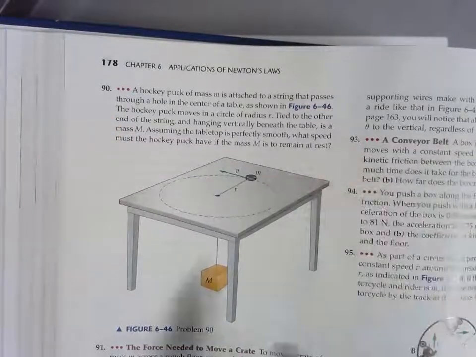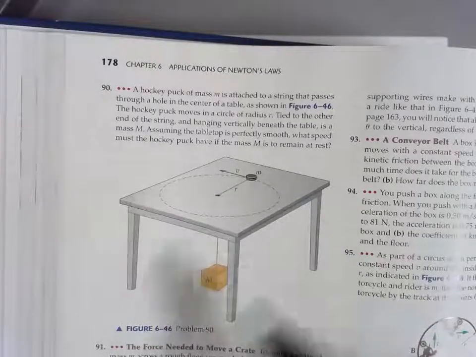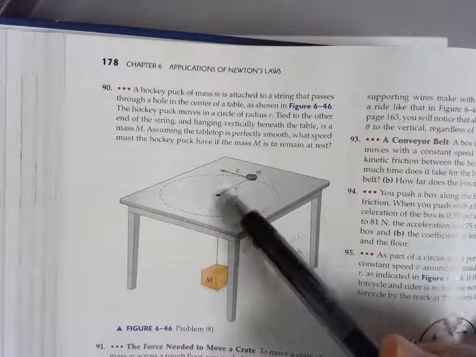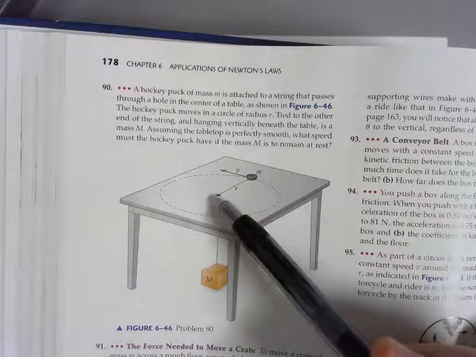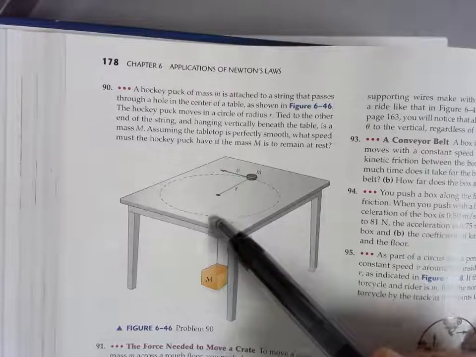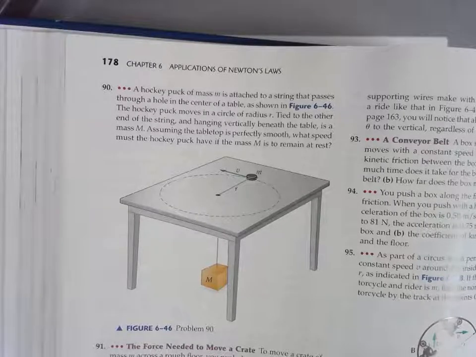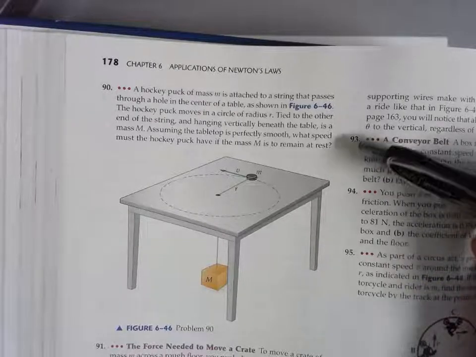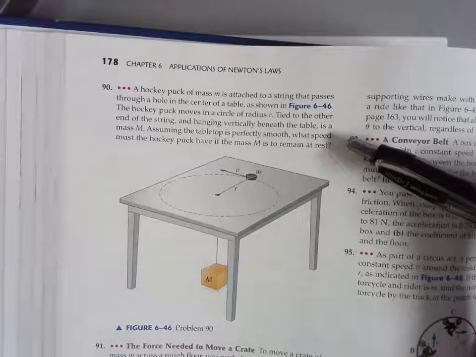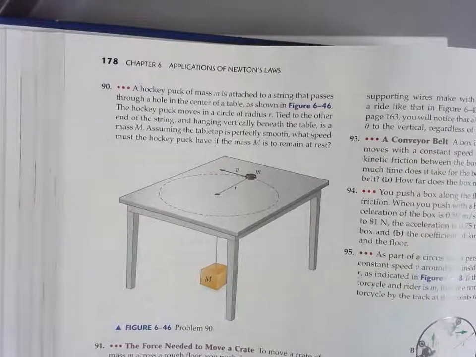In the picture you can see the puck is on a flat table going in a circle, and it's being pulled by a string that goes to the center of the circle, but it also goes through the table, and that same string is holding up another mass underneath the table. The goal of the problem is to find what speed this hockey puck must have if the mass underneath the table is to remain at rest.